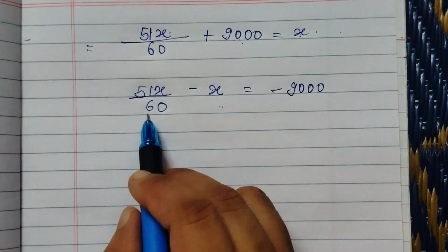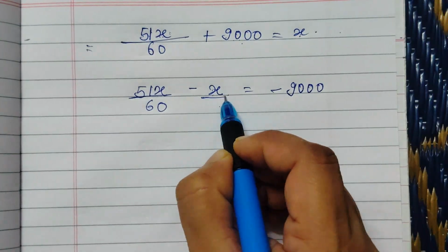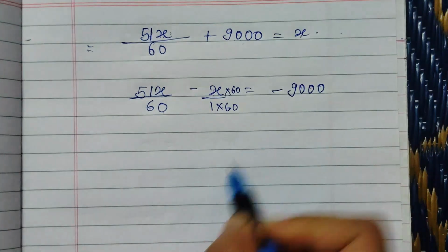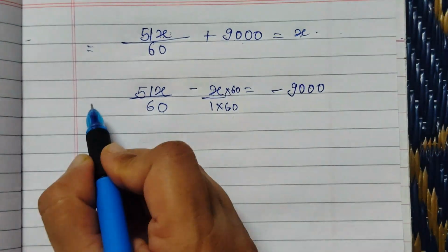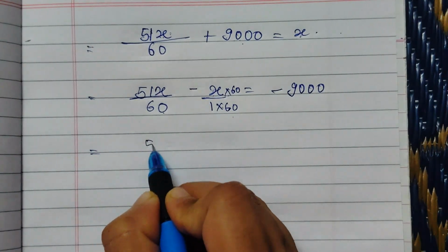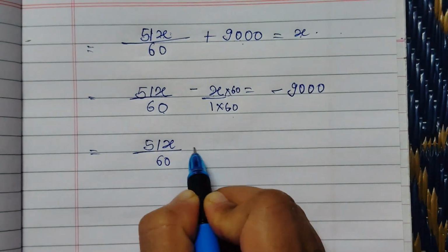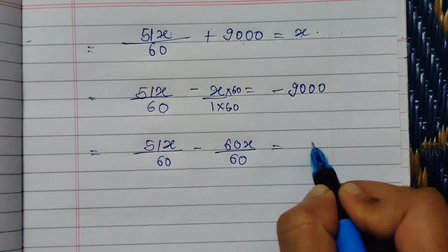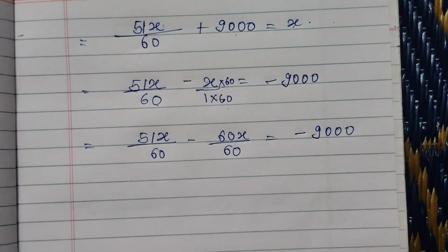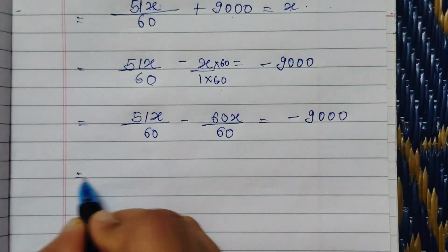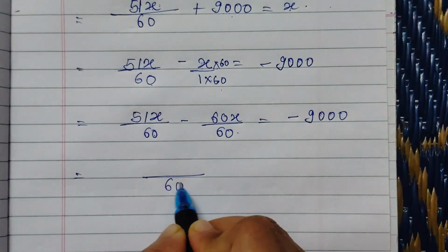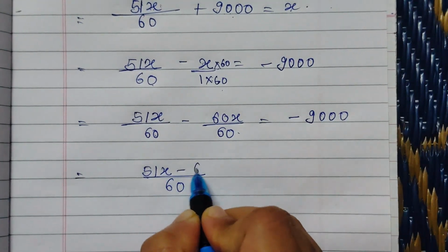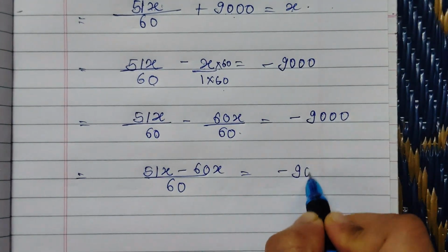Now we will take what? LCM again. So here nothing is there, means 1. So we will multiply into 60 here, so above also we will multiply 60. So we will get same denominators. So now we have 51x upon 60 minus x into 60 is 60x upon 60 is equal to minus 9000. Right. Next, now we have same denominators, we will write it in common. In above what we have? 51x minus 60x is equal to minus 9000.